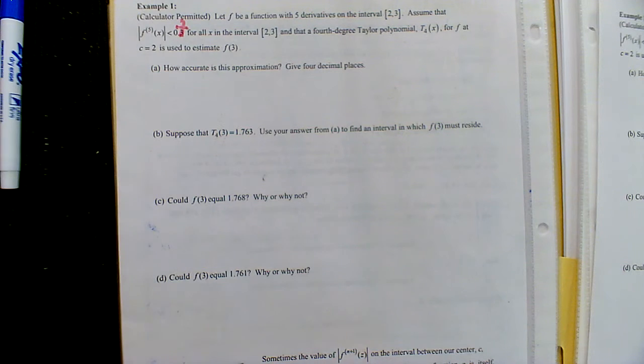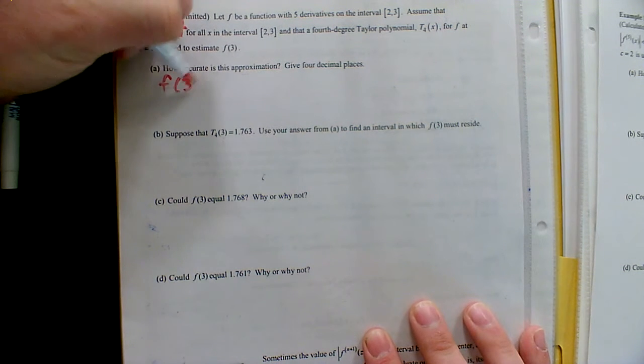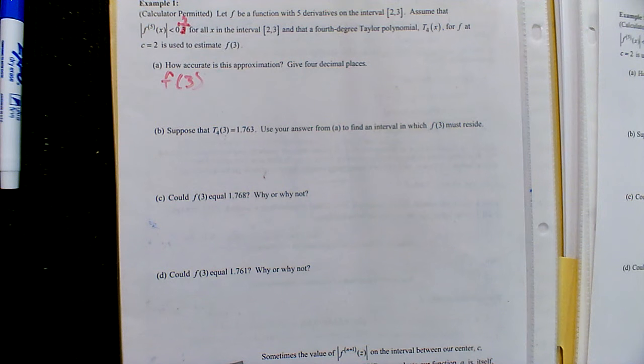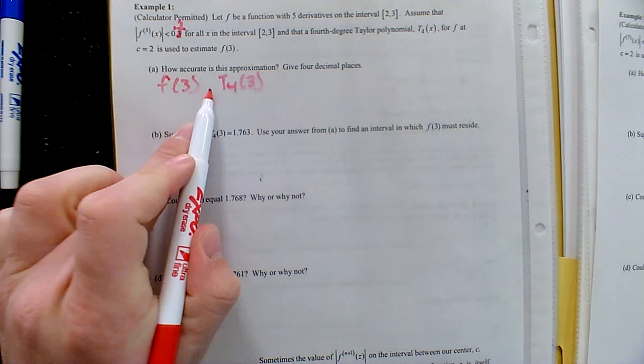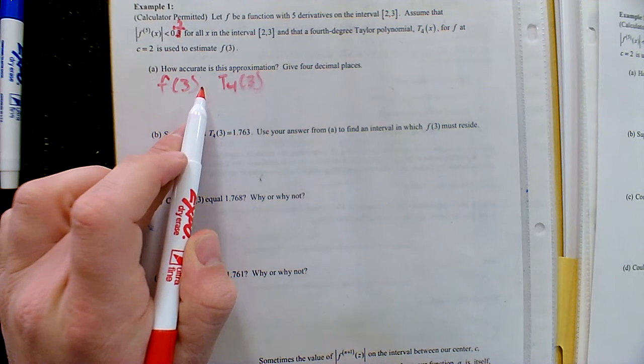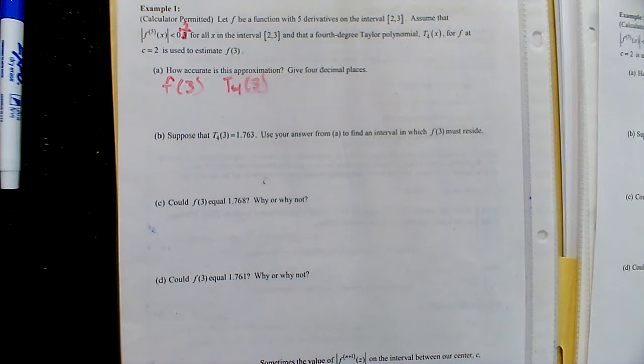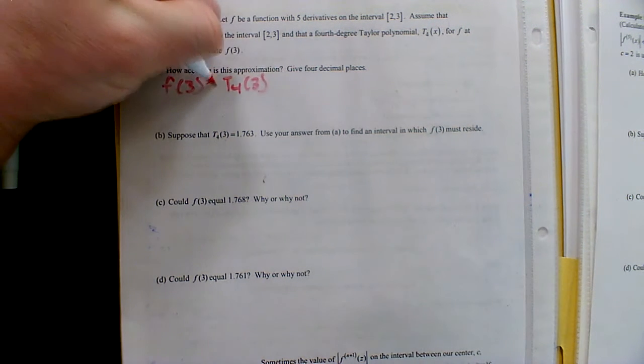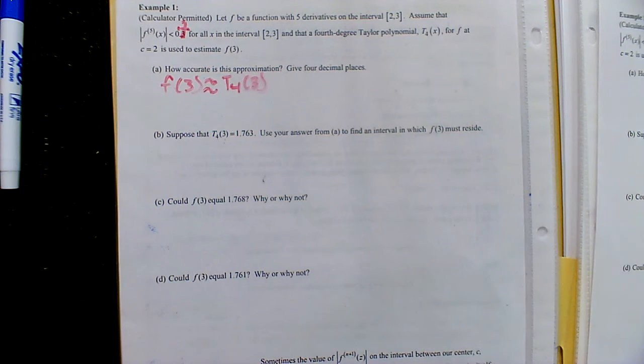Give 4 decimal places. So what we're trying to find is f of 3. And this says we're using a Taylor polynomial, not a Taylor series. So this T4 of 3, is this equal or is this an approximation? Squiggly or equal sign? It's a Taylor polynomial, not a Taylor series. So which is it? The series has the infinite terms, so the series is equal. But if we're using a Taylor polynomial, we have a limited amount of terms, so it's an approximation. It's close, but not exactly.